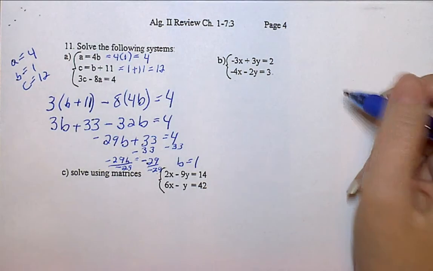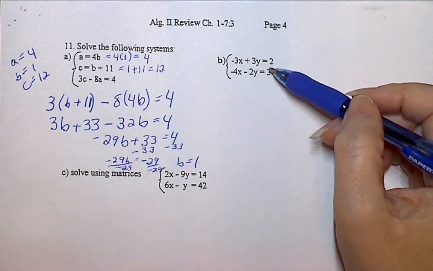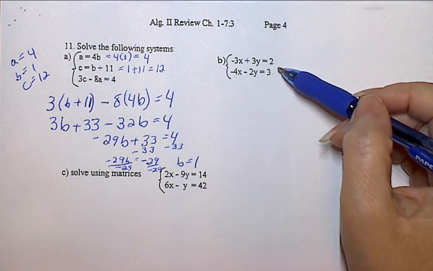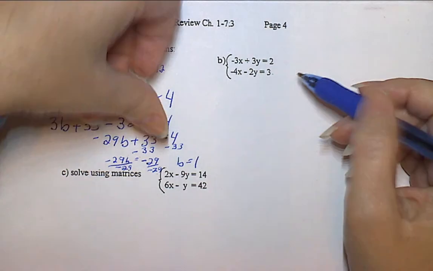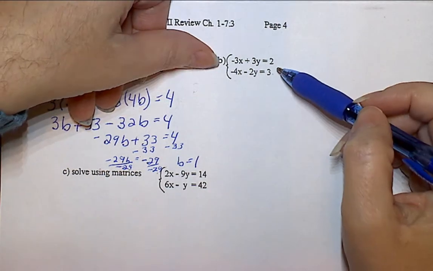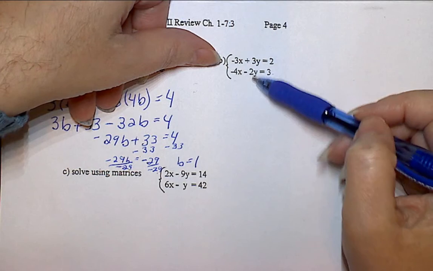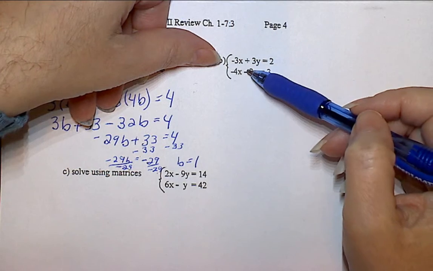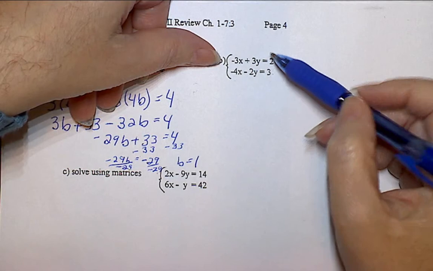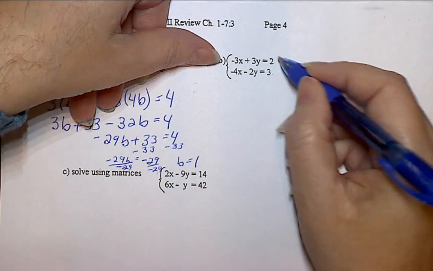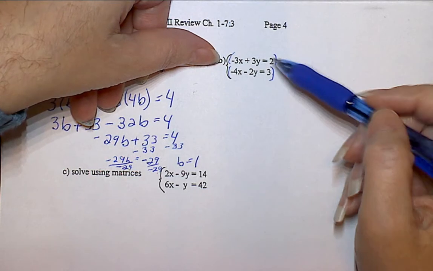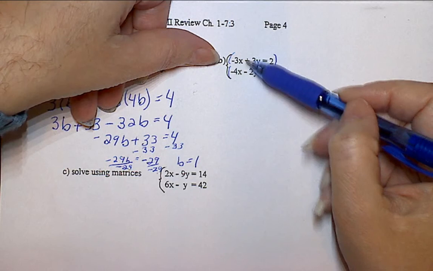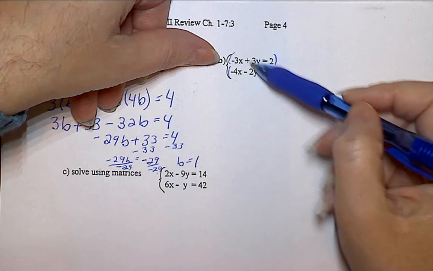Alright. Now, for B, if I were taking the test, I would use matrices on it. But because I know that all of you do not have matrices, I'm going to show you the linear combination way. And remember, when you use linear combination, you want one of your x's or y's to drop out. So I want to multiply something, and I'm going to get rid of my y's, because one's positive, one's negative already. I could get rid of my x's, but I'm going to get rid of my y's.